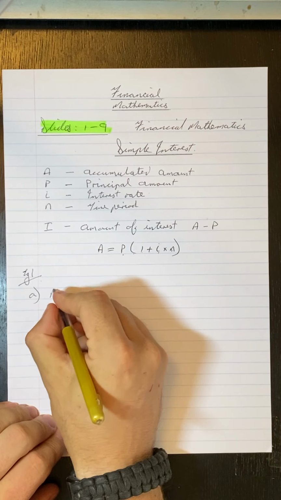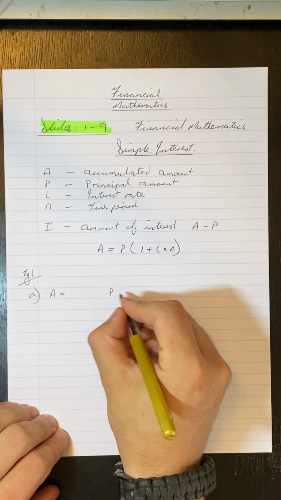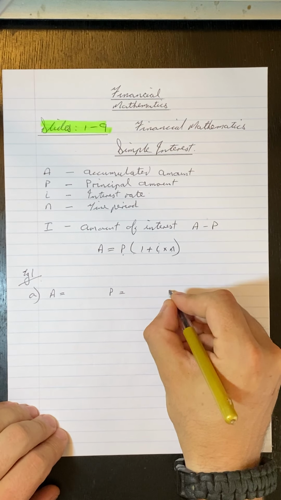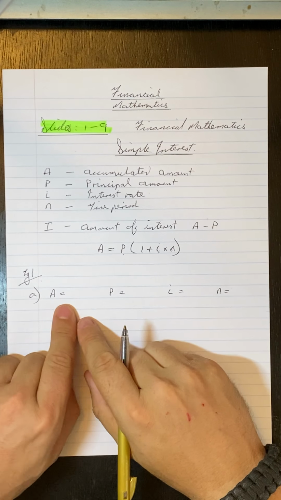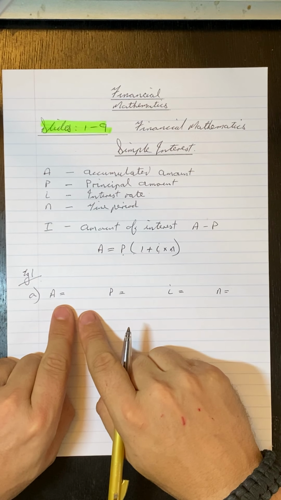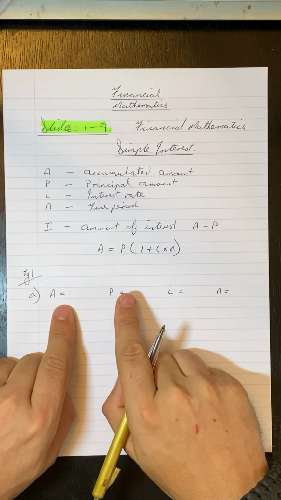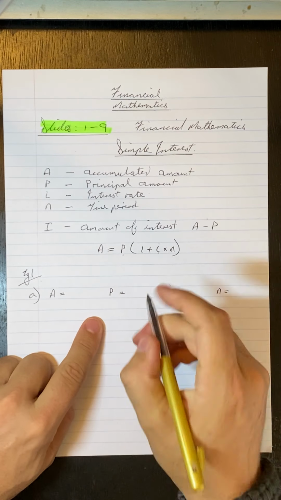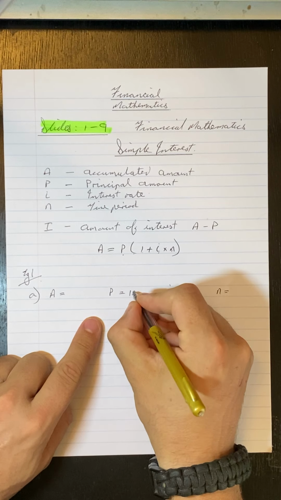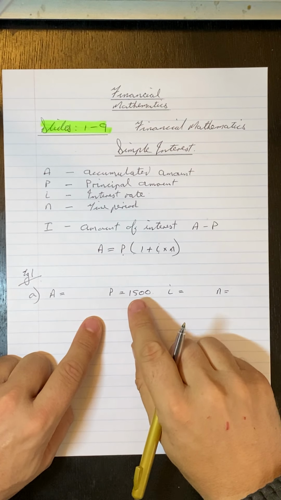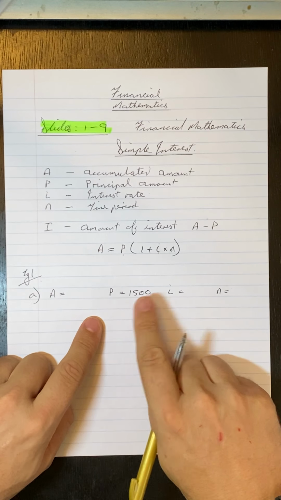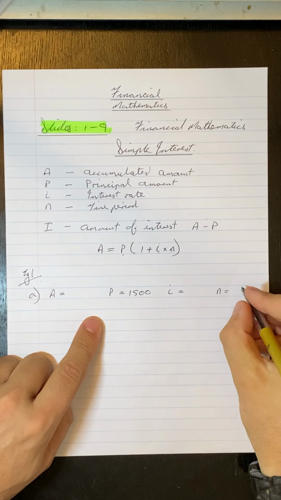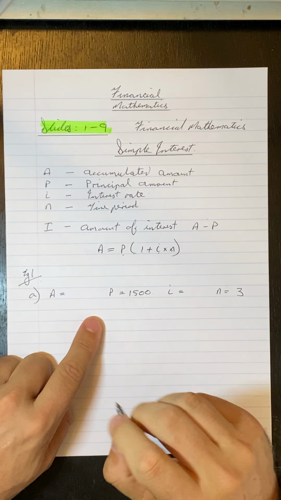So if I write down all of our variables here, and I go through the question, it says Jamie borrowed 1,500 Rand. So that is your principal amount. How much money did you borrow? 1,500 in this case. Okay. Then it goes on to say that he would pay it back after 3 years. So that is your time period. So we know that is going to be 3.